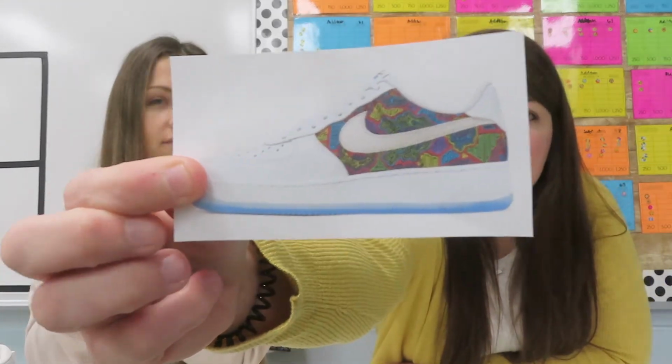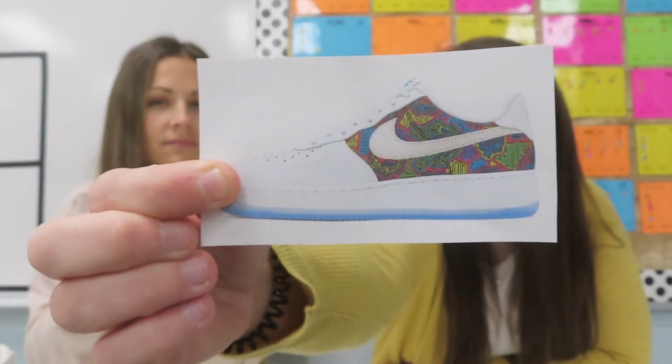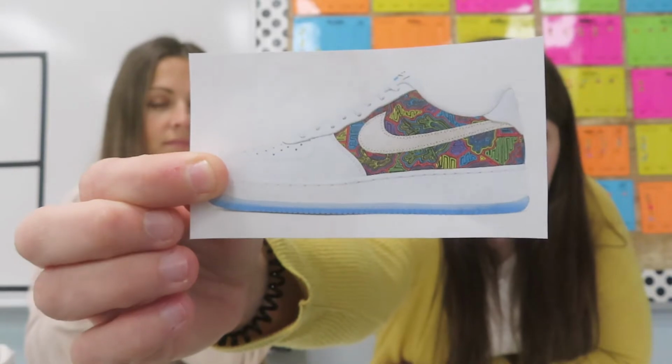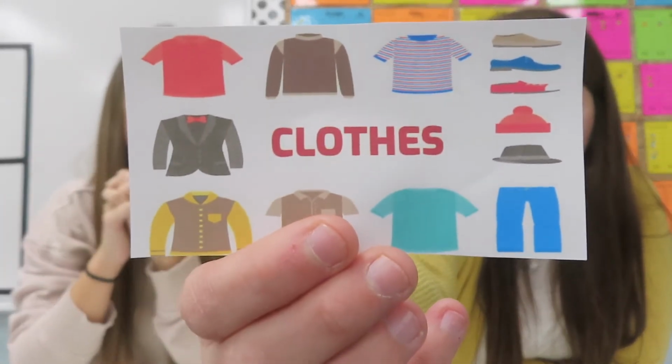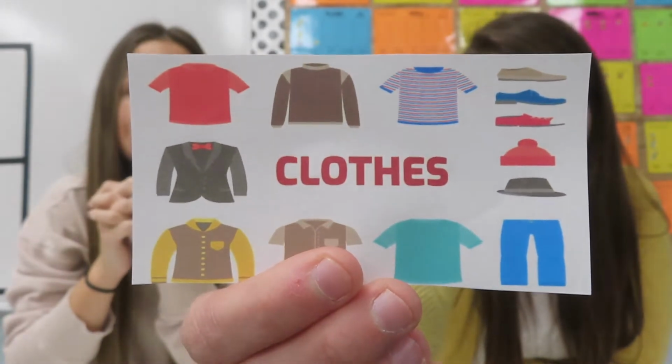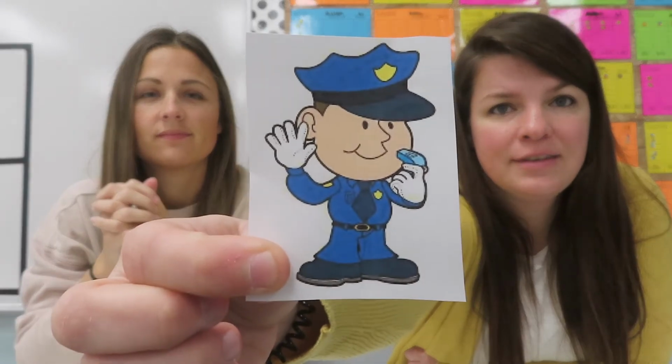Alright, the first one is this fancy shoe. Is this a good or is it a service? The next one is your clothes. Whether it be a shoe or pants, are those goods or services? The next one is a police officer. Is this a good or a service? Probably ask yourself for each one, am I paying for an object or am I paying somebody to do a service for me?